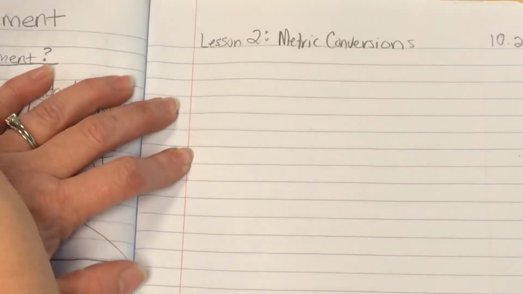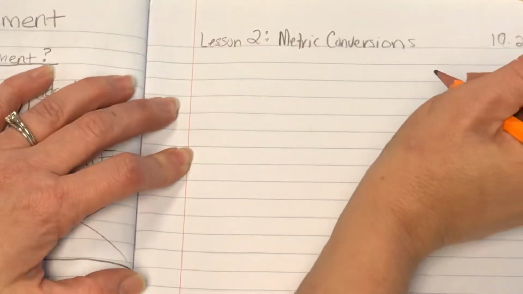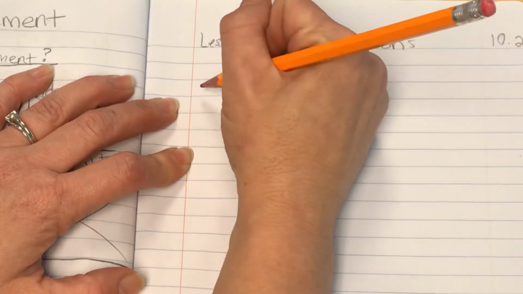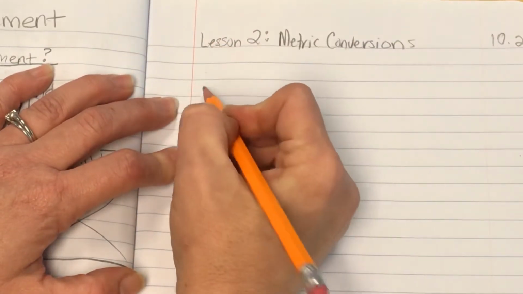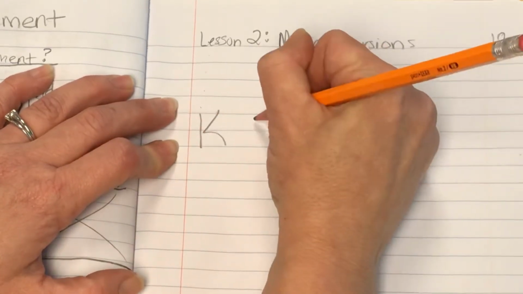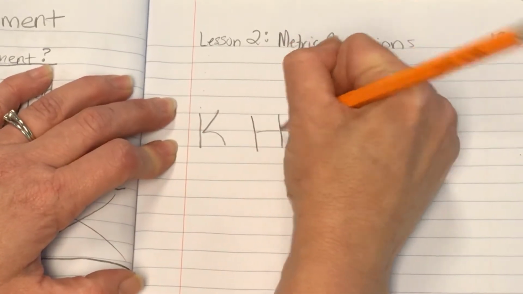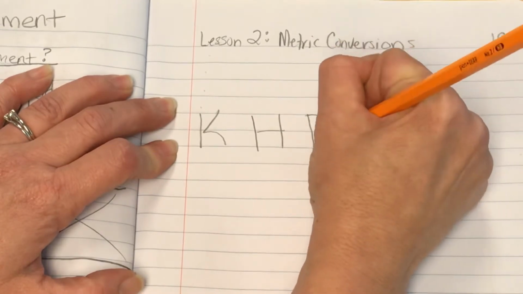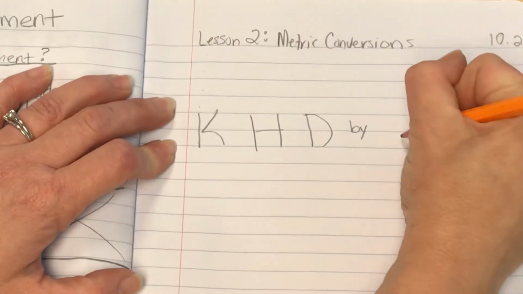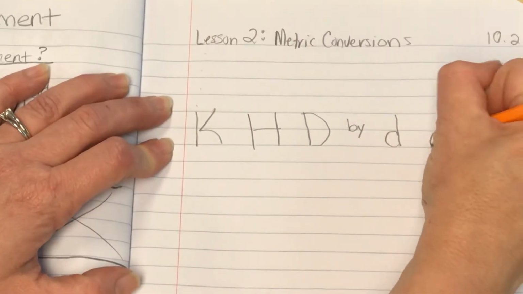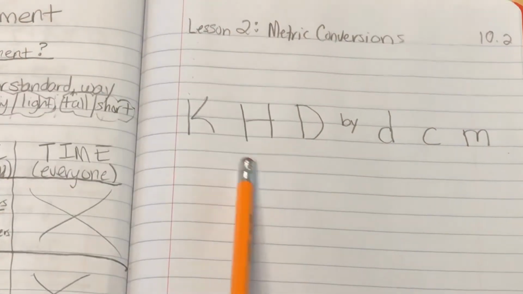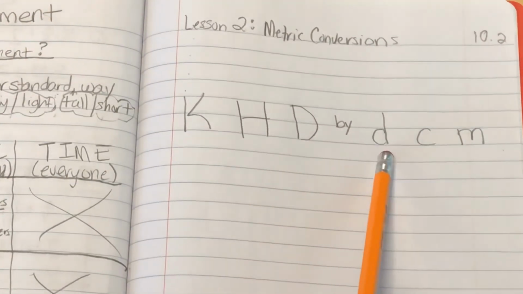Just like I do with the planets, I don't write down each word. I say it and I write it. So when I say it, I'm going to write the letter. And I'm going to do it 1, 2, 3, 4. I'm going to go down 5. King, Henry, died, by, drinking chocolate milk. King Henry died by drinking chocolate milk.